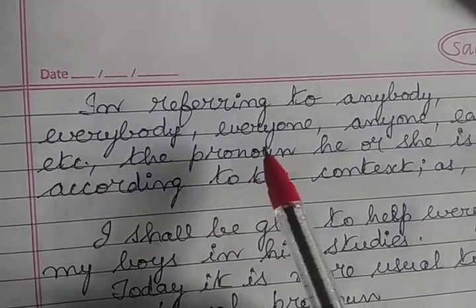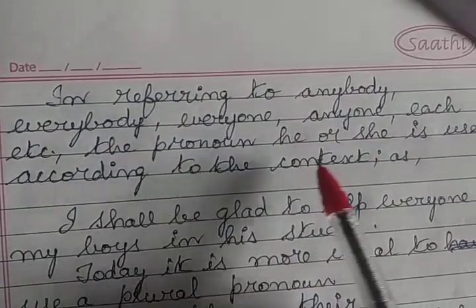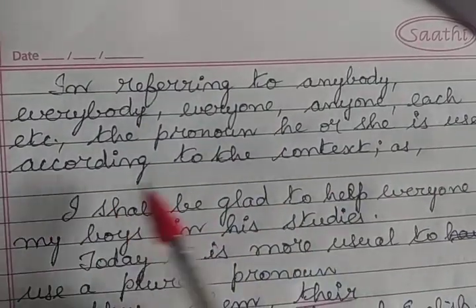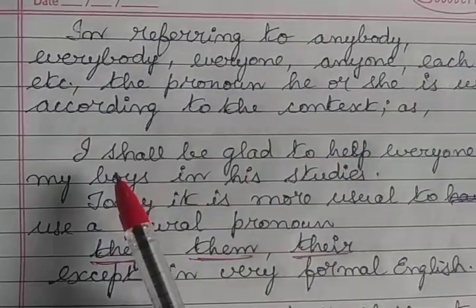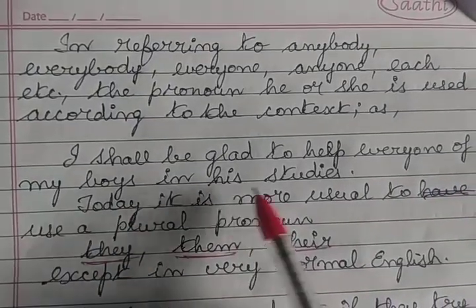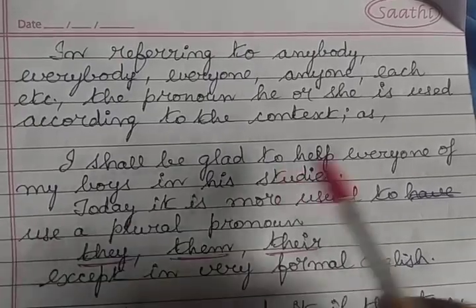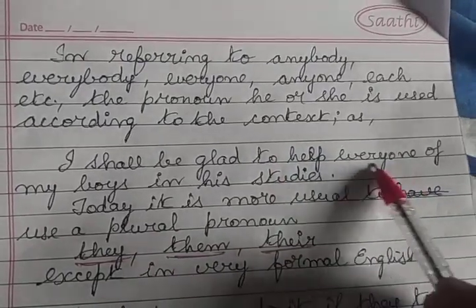In referring to anybody, everybody, everyone, anyone and each, etc., the pronoun he or she is used according to the context, as I shall be glad to help every one of my boys in his studies. Today, everyone அப்படின்றத எப்படி யூஸ் பண்ணியிருக்காங்க பாருங்க.